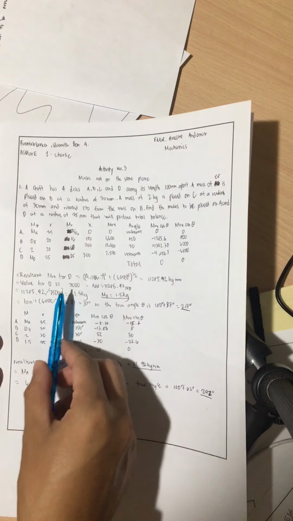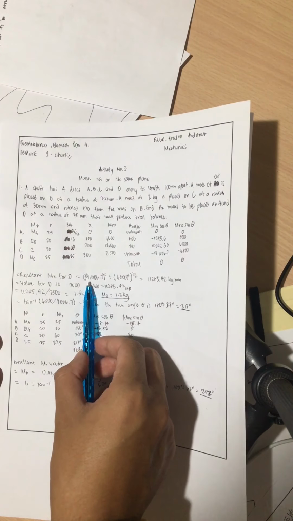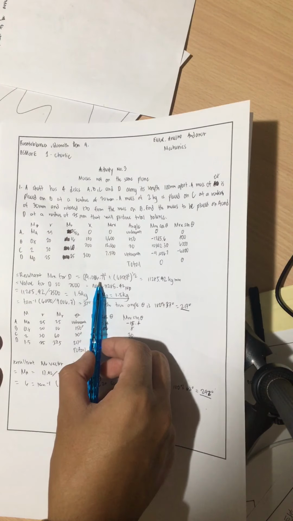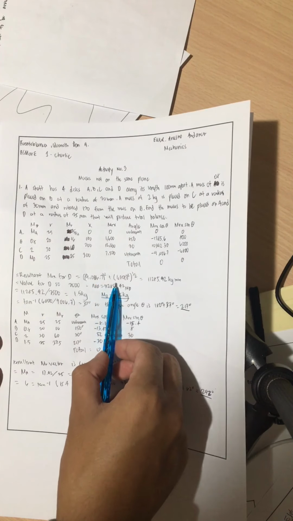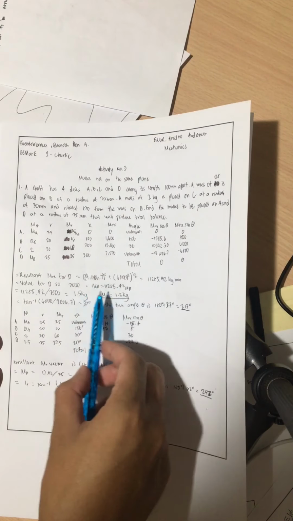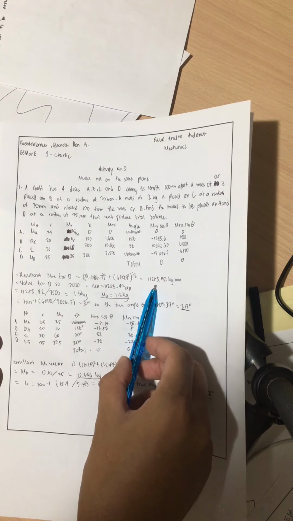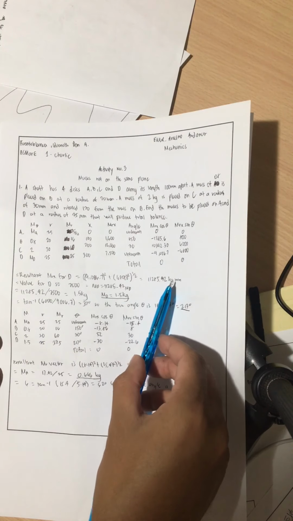So for the resultant, MRX for D is equal to the square root of 9,006.7 squared plus 6,800 squared, and the result is 11,285.92 kilogram millimeters.